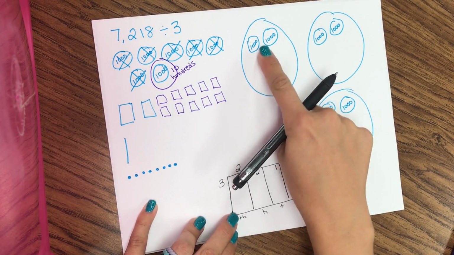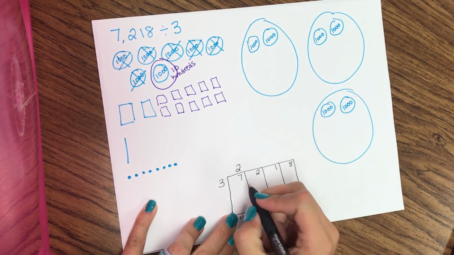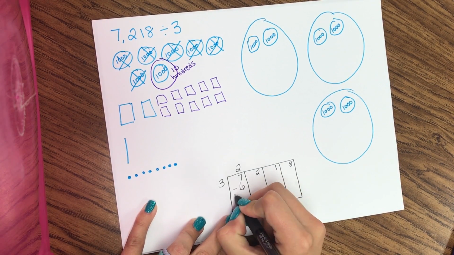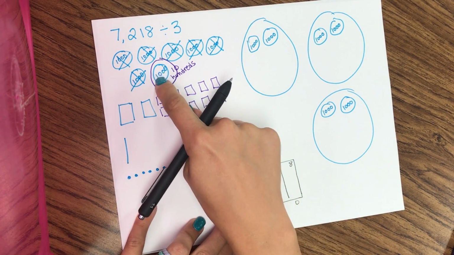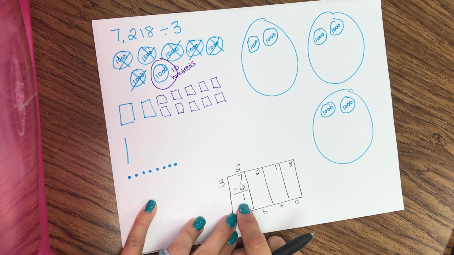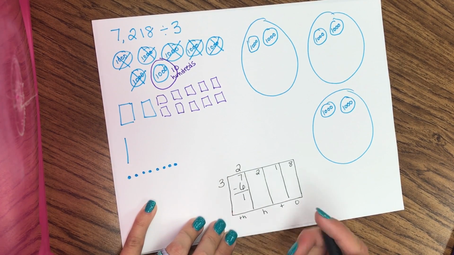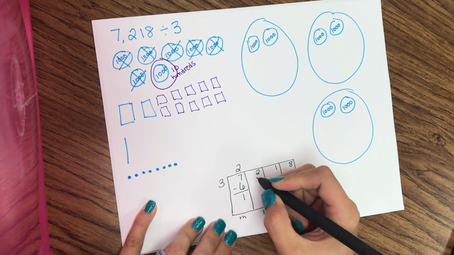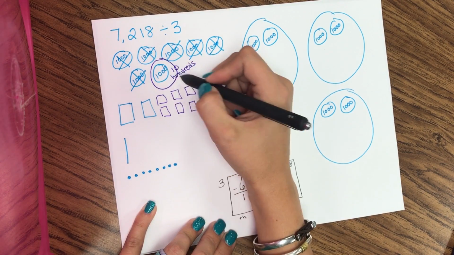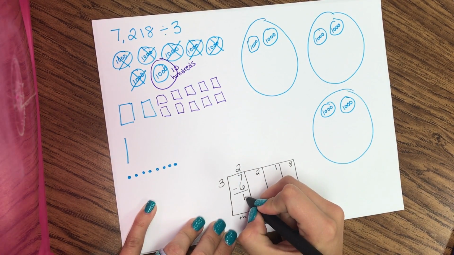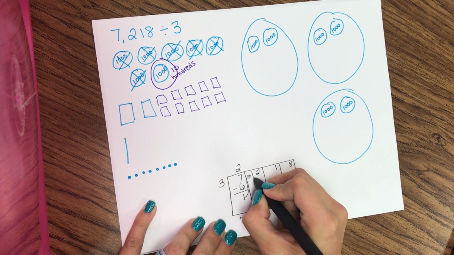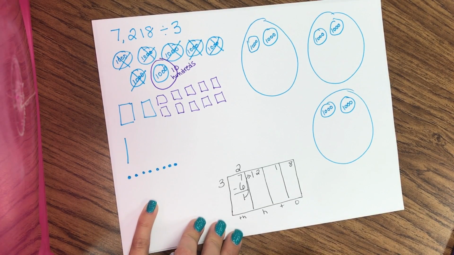Then if I have 2 in each circle, that's 2, 4, 6 of them. So I've used 6. That's where I had that 1 left over right here. So I've marked it down here in my box. I'm going to take this 1, and I've already traded it, so now it's in the hundreds place, and now I just bring that over and now I have 12 hundreds.